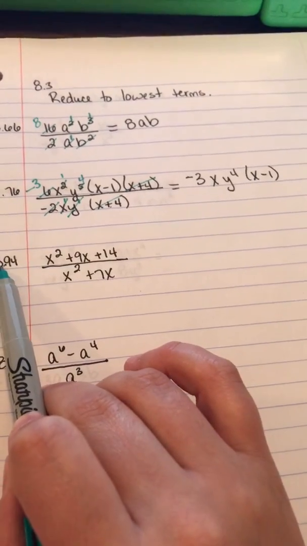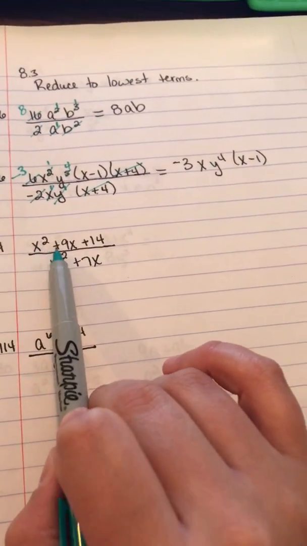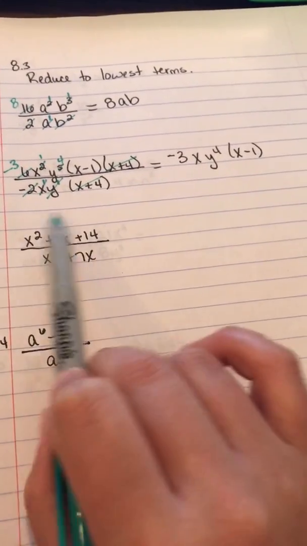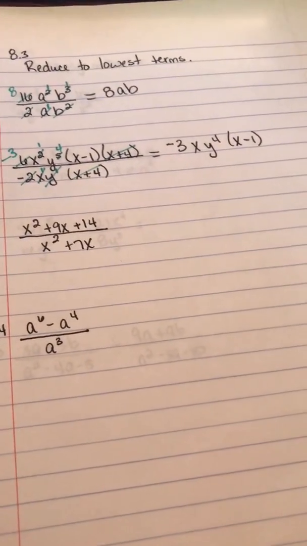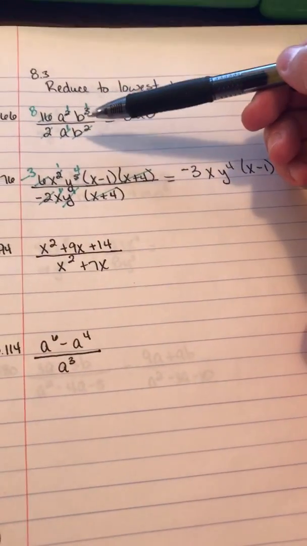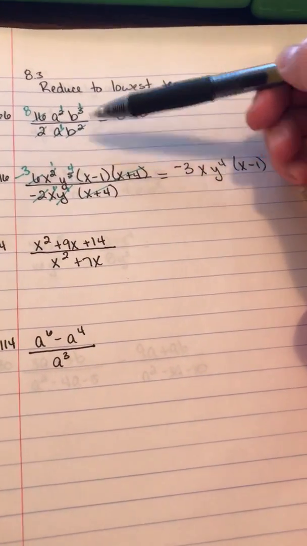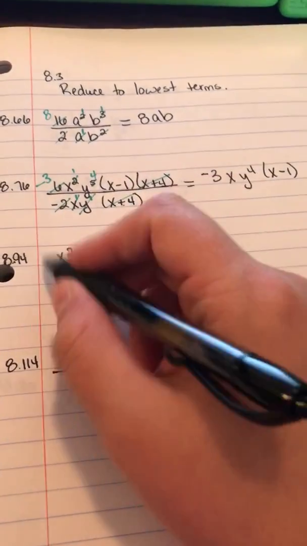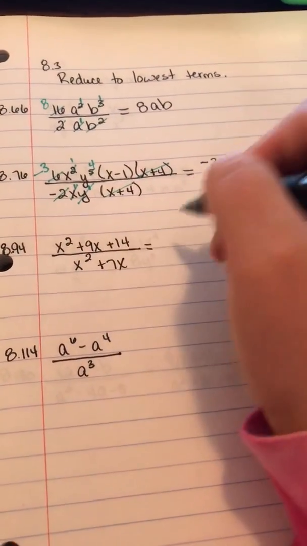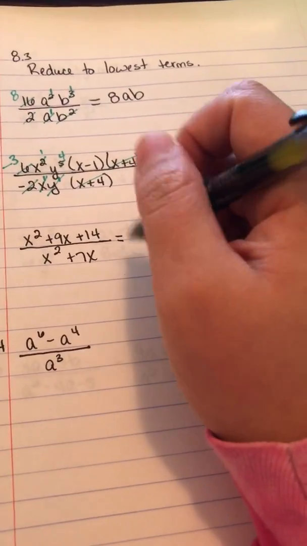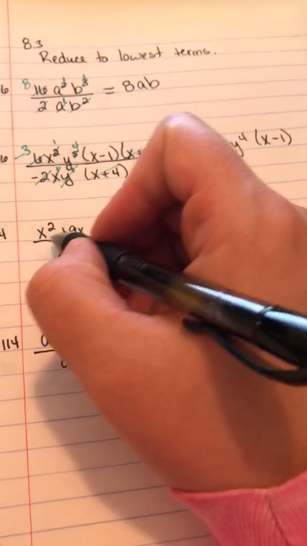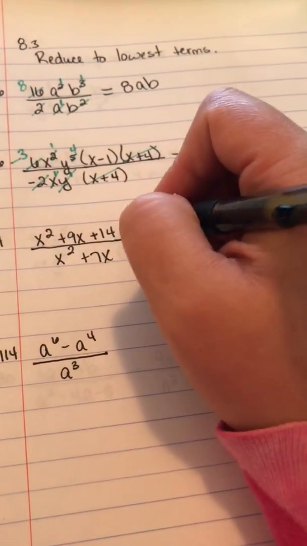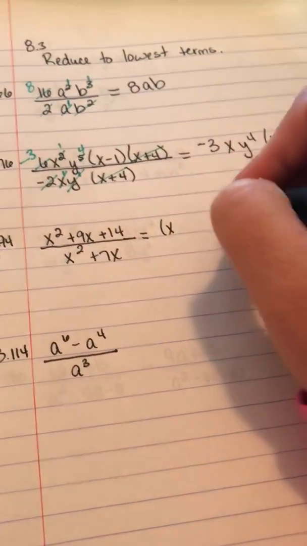For 8.94, you have x squared plus 9x plus 14 divided by x squared plus 7x. So this one's not in factored form. The ones before were monomials, so you didn't have to factor. This one had factors already done for you. So if it's not in factored form, you want to factor the numerator and the denominator and see if anything cancels. So to factor the numerator here, we would have x times x.